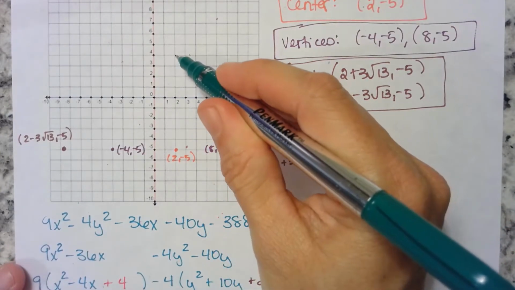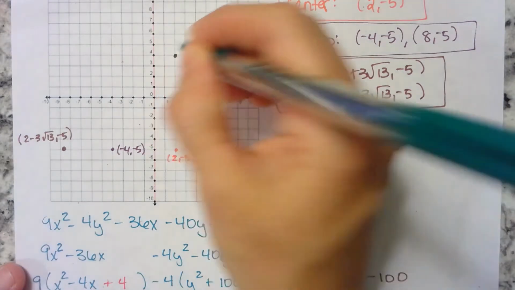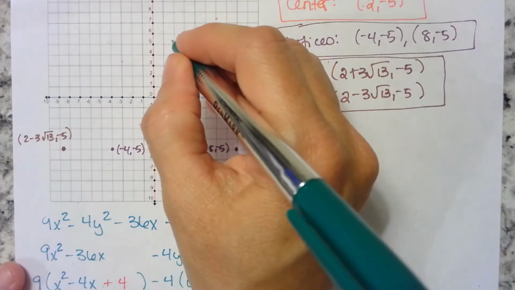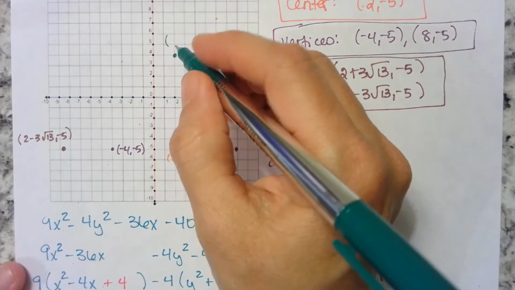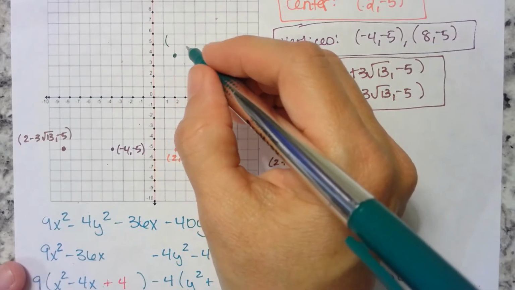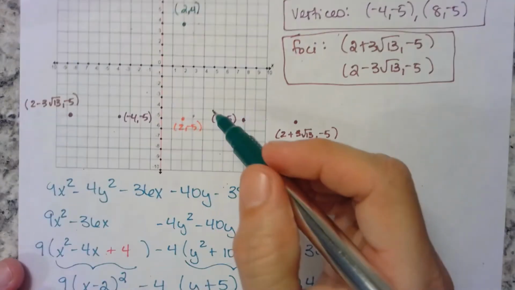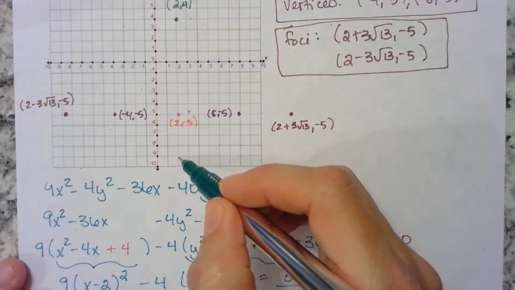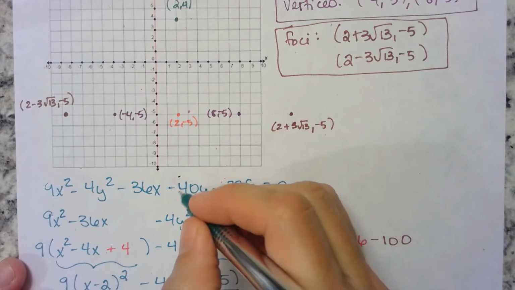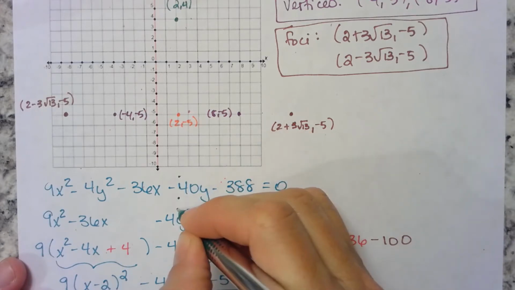This is going to be the point 2, 4. And we're going to go 9 down. 1, 2, 3, 4, 5, 6, 7, 8, 9. Right there. So that point is what point?